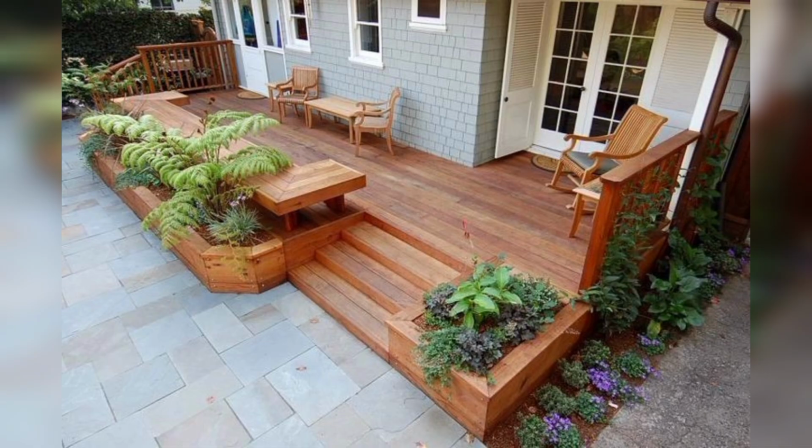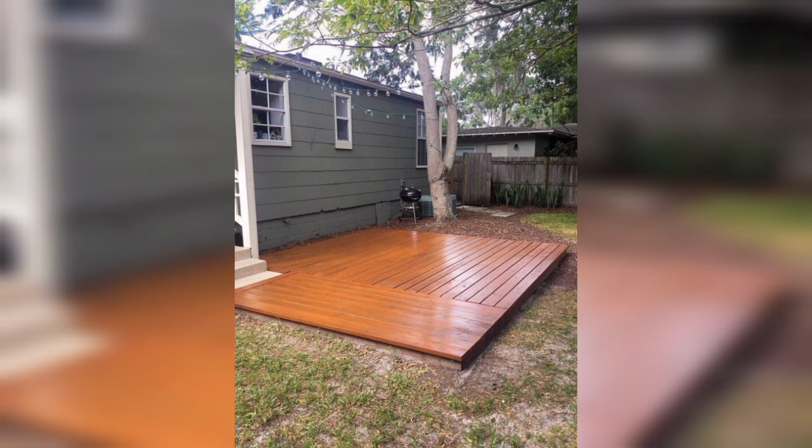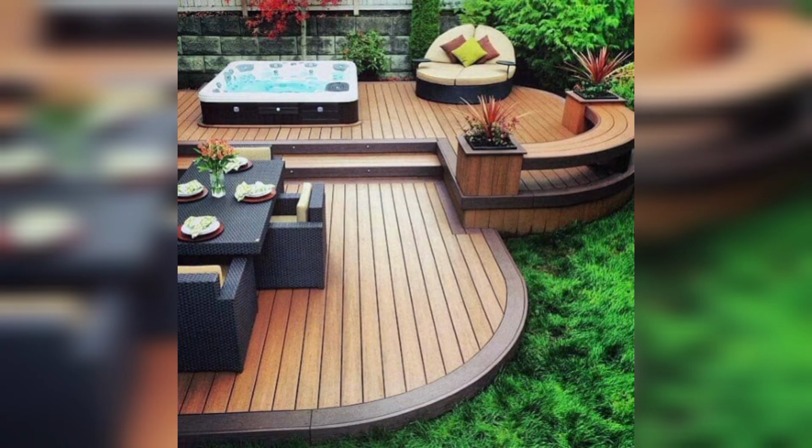The tiniest backyard can be transformed into a charming oasis.